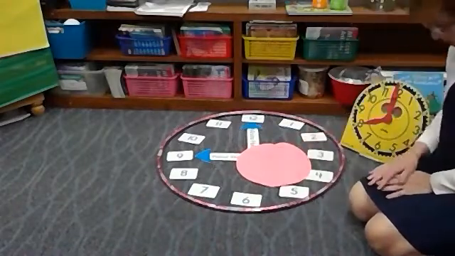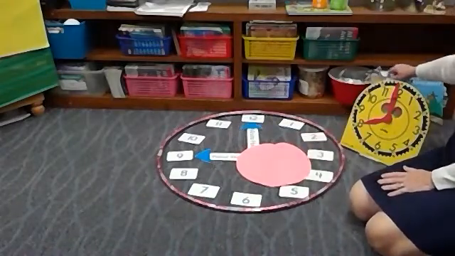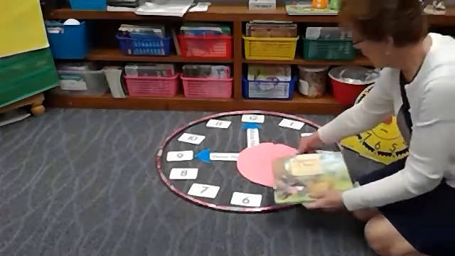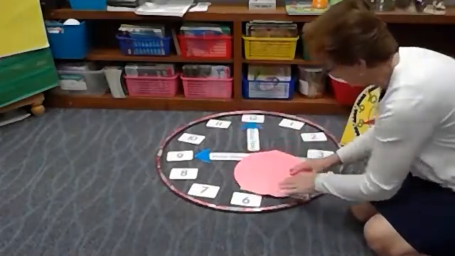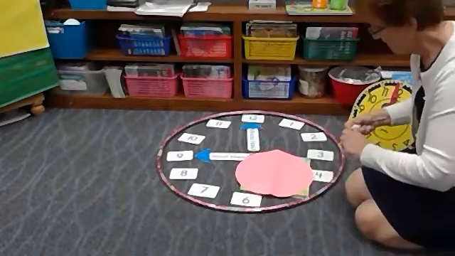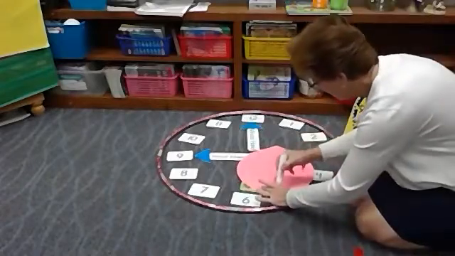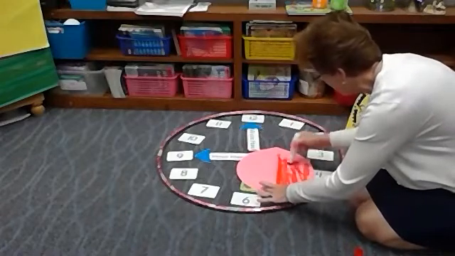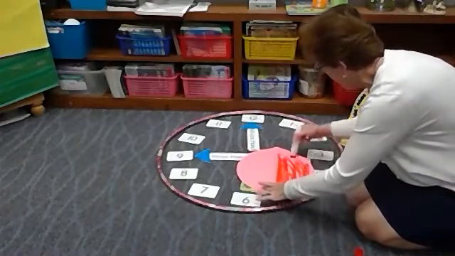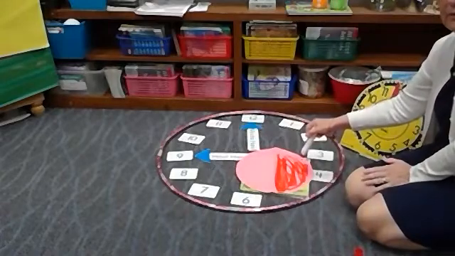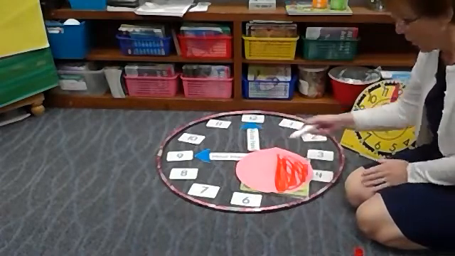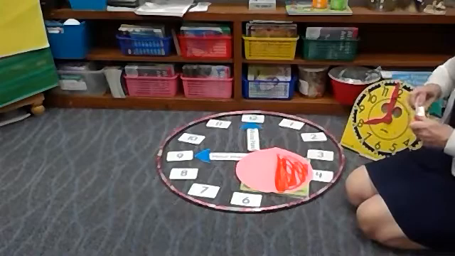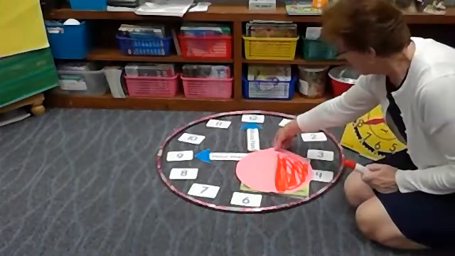Each of those equal parts is called a half, all right? And when I take my circle and I shade in one of those equal parts, 1/2 of my circle is shaded in, and 1/2 of my circle is not, okay?